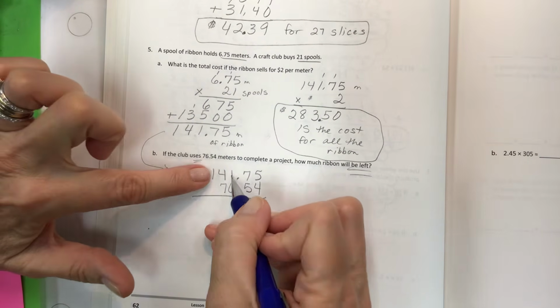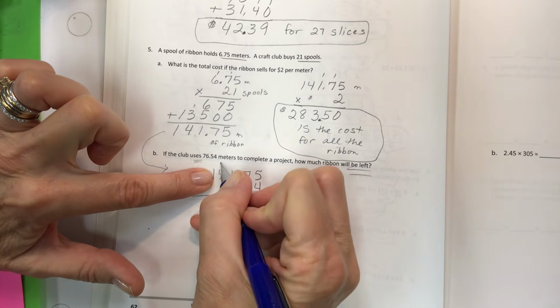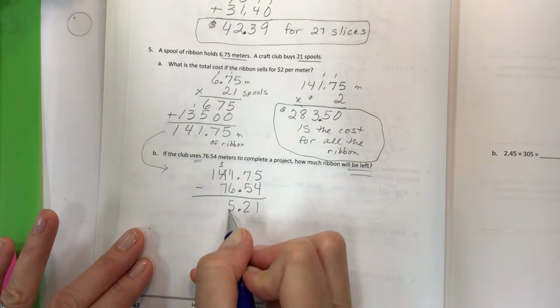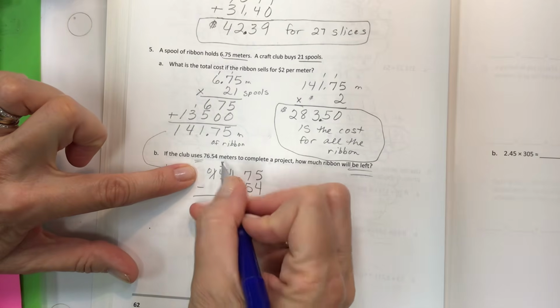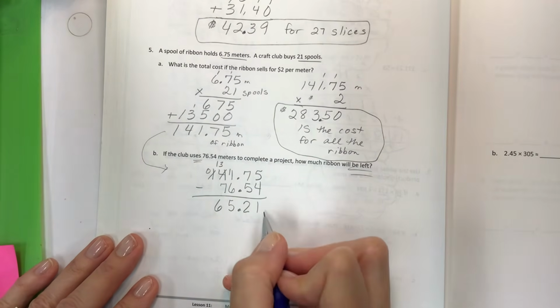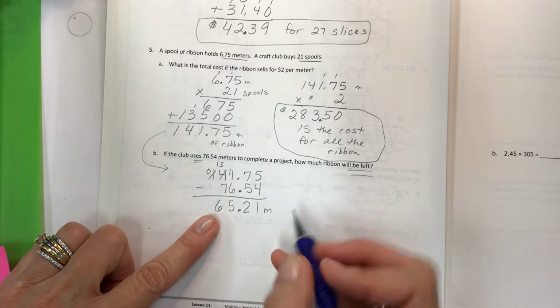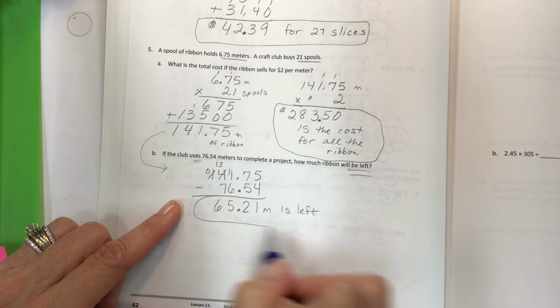Don't flip it around. We only have 141 meters. So from here, go next door, take 1 and give 10. 11 minus 6 is 5. 3 minus 7, don't flip it around, just go here, take 1, give 10. 13 minus 7 is 6. Label this meters, it's 65 and 21/100 meters is left. And you're done.